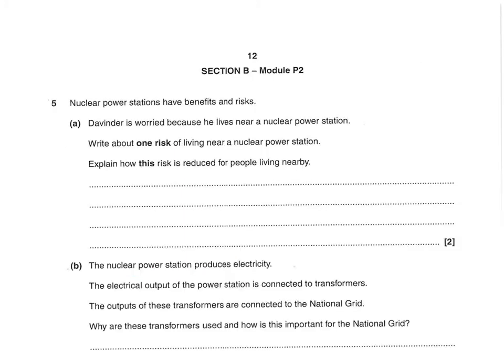Now on to physics. It says nuclear power stations have benefits and risks. Devinder is worried because he lives near a nuclear power station. Write about 1 risk of living near a nuclear power station and explain how this risk is reduced for people living nearby. So there's lots of different things you could say here.